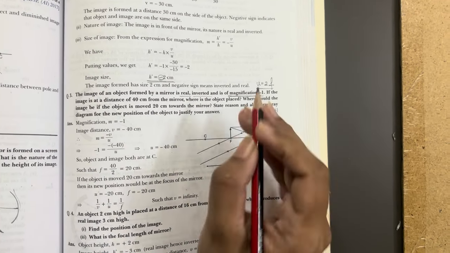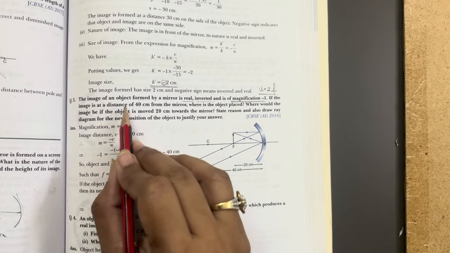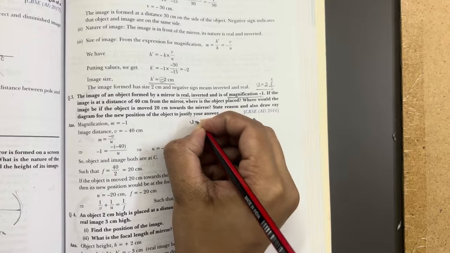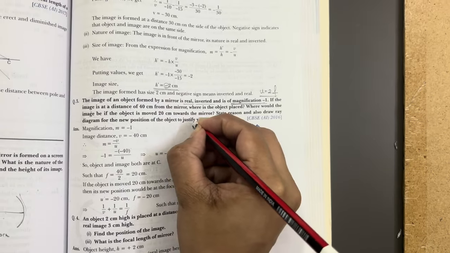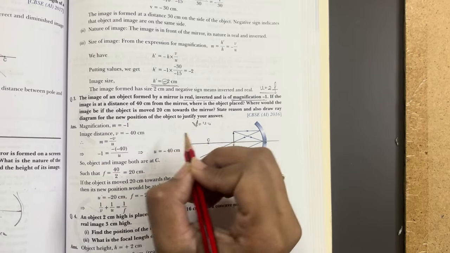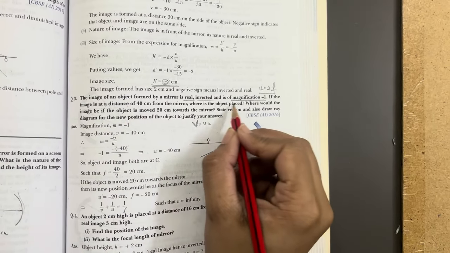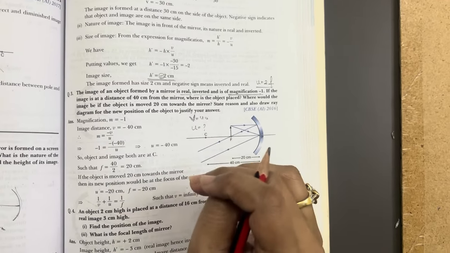If the image is at a distance of v is equal to 40 centimeters from the mirror, where is the object placed? u they have to find. Now I don't know the f also in this.